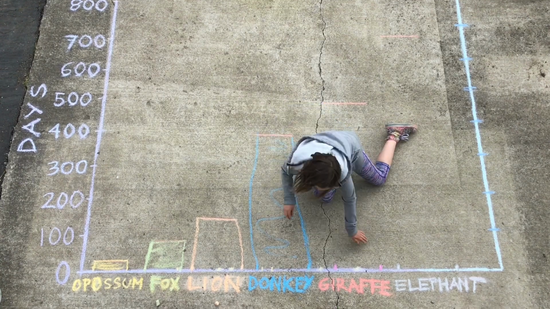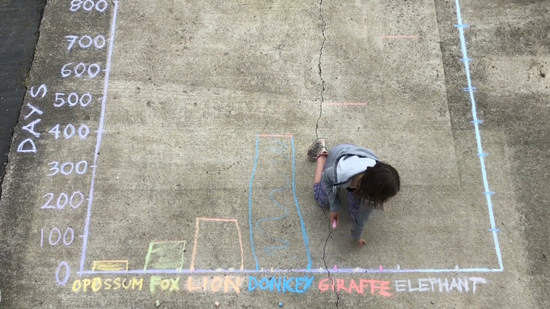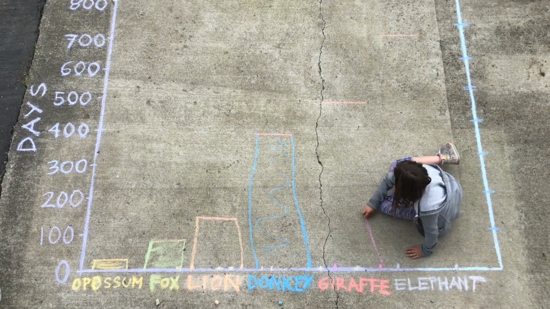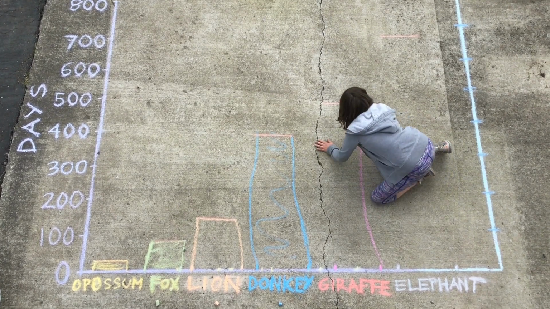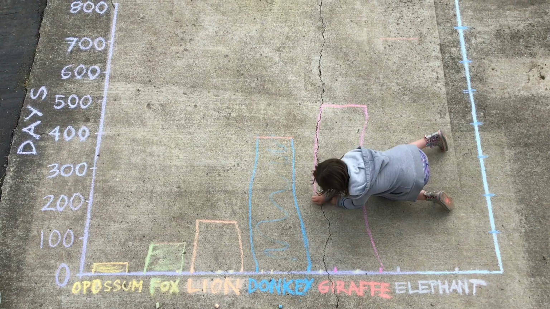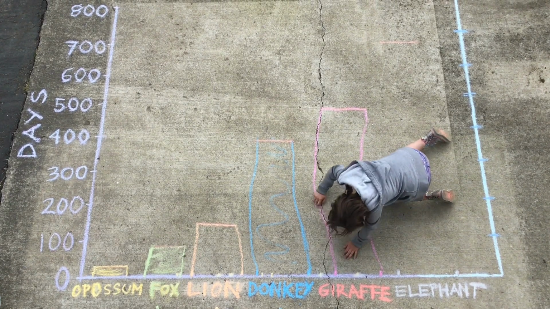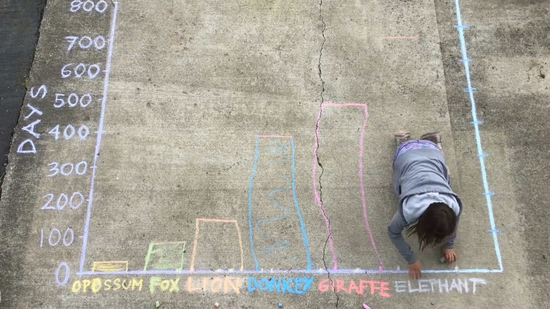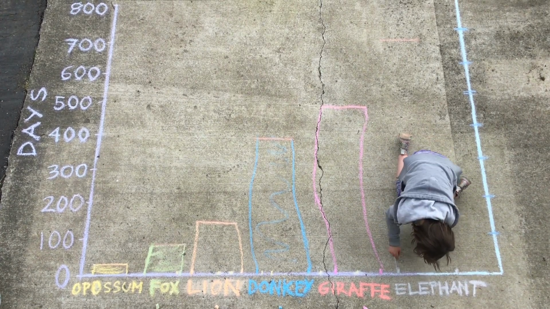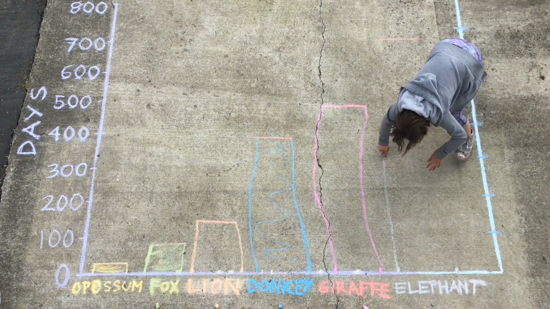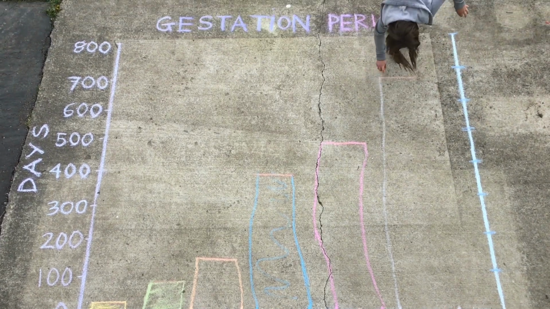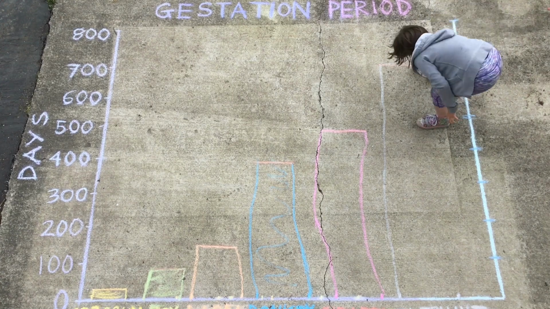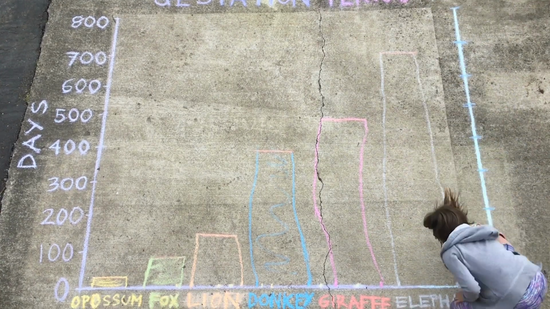Awesome, Leia. All right, let's go to the giraffe. This giraffe is 450 days. Wow, 450 days, which is over a year it takes for a giraffe to have their babies. That's great, Leia. All right, this is the big one, and if you guessed this one right, the elephant takes 655 days. Look at that. That almost goes to the top of our graph. 655 days for an elephant to have their baby.